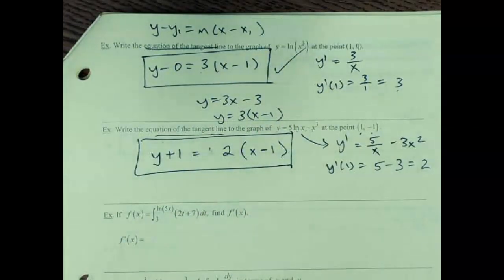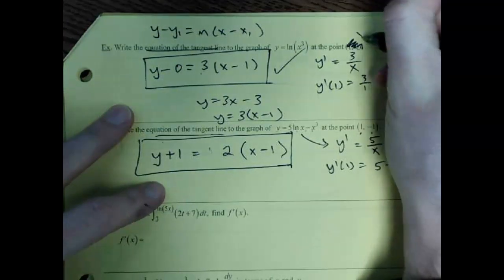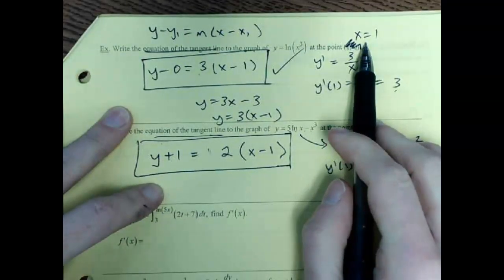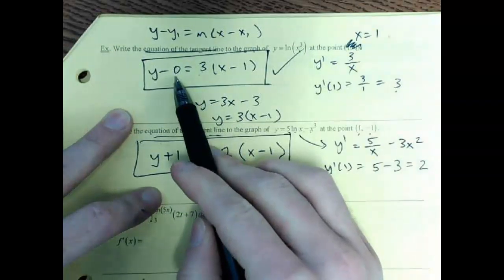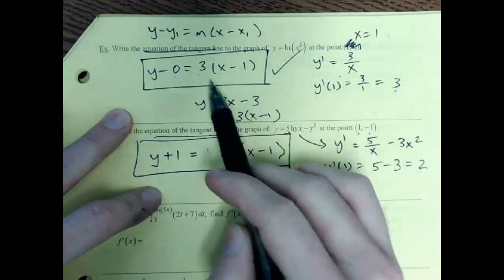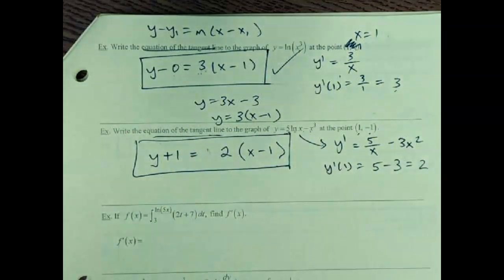Okay, so equations of tangent lines, remember you have point slope form. y minus y1 equals m times x minus x1. If for some reason it only gave me x equals 1, if it only gives you the x value, that's okay. You would plug the x into the original. That's how you would get the y value. You'd plug the x into the derivative. That's how you get the m value. Okay, next one.